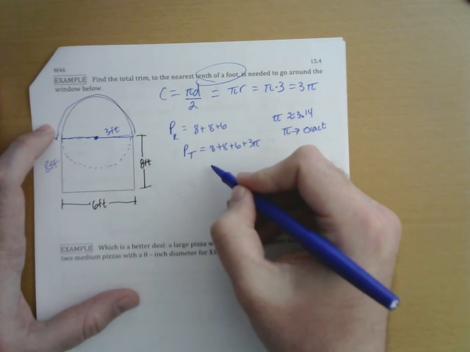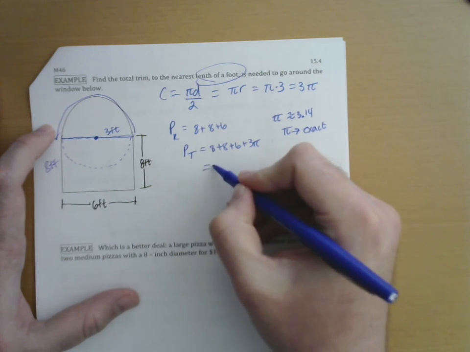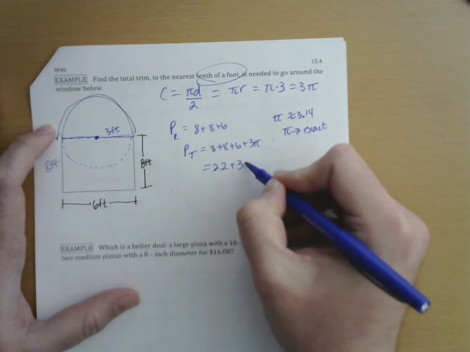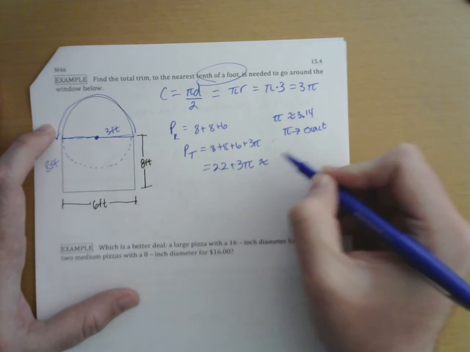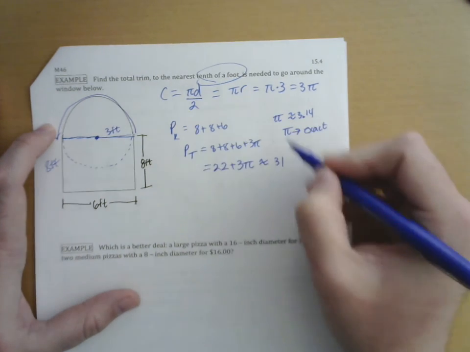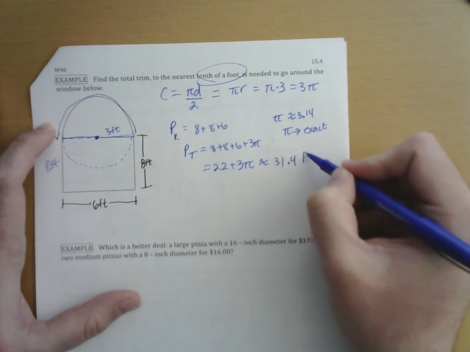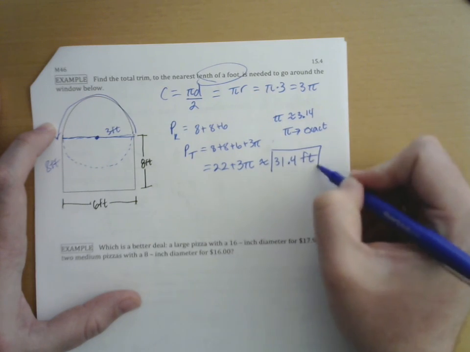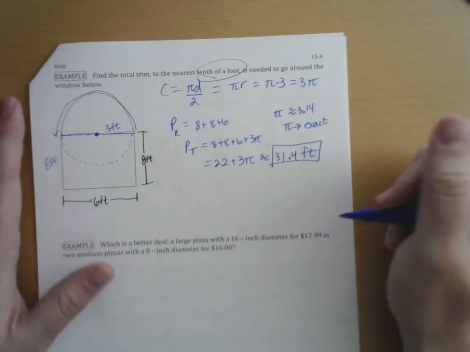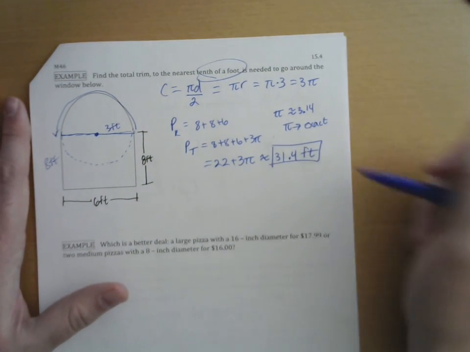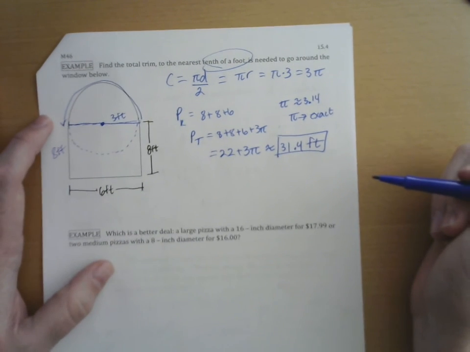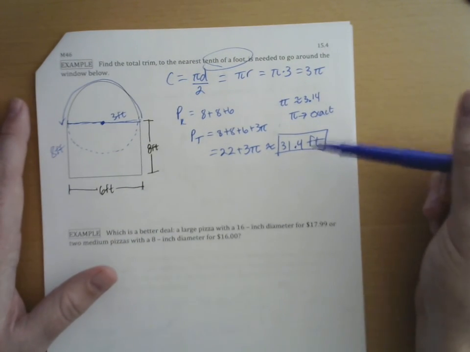So when we add this up, we get 8 plus 8 plus 6, which is 22, plus 3 pi, which in my calculator rounds off to the nearest tenth as 31.4 feet. There's some other decimals in there, but we're rounding to the nearest tenth, so we cut it off at 4 because there's no bigger numbers.